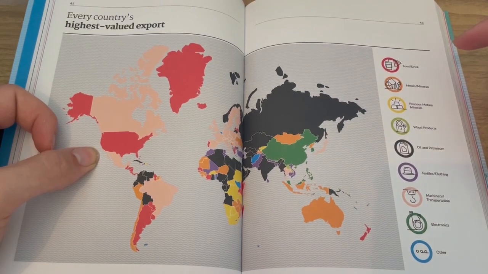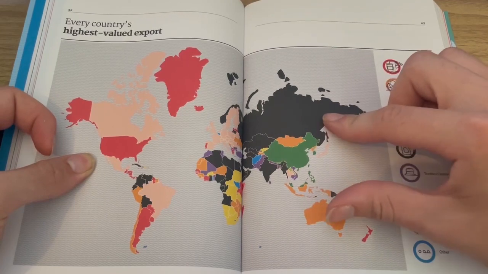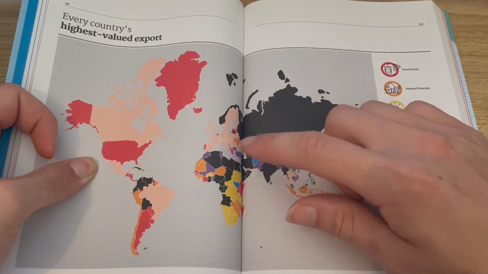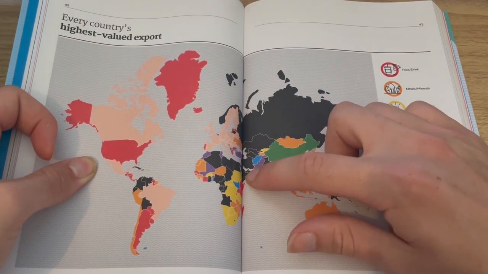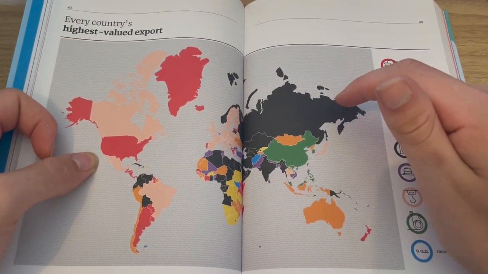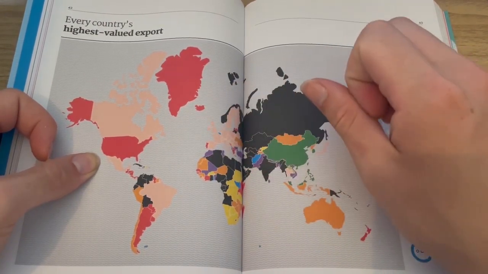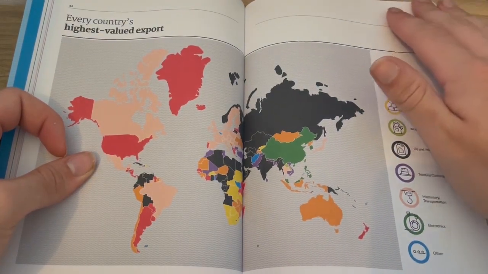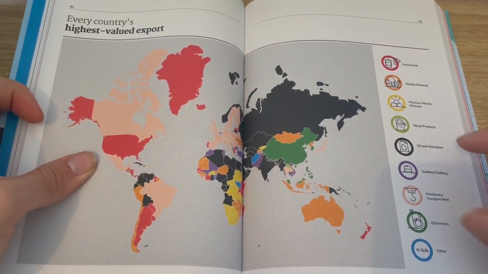Up here, black means oil and petroleum. So that's India, Russia, excuse me. A lot of the top of Africa, Egypt, I think that's Algeria, then obviously the Arabian Peninsula, quite well known for their oil exports, and Norway as well. There's some oil reserves in the North Sea, I believe. So yeah, that's interesting. And China is green. We'll do that. It's electronics, which makes sense.